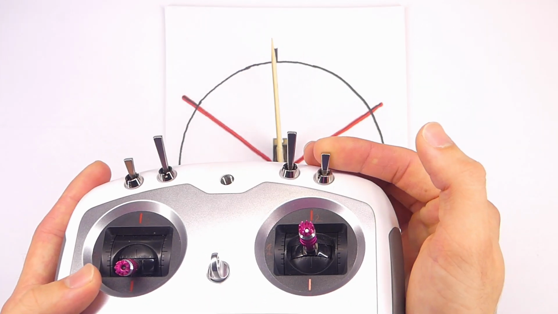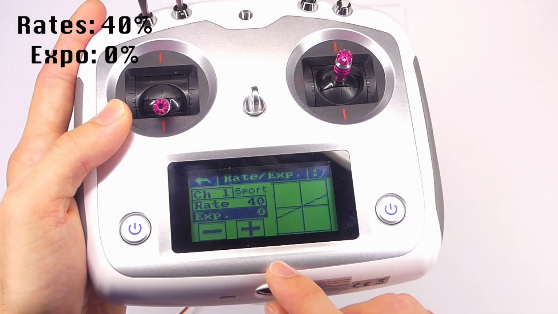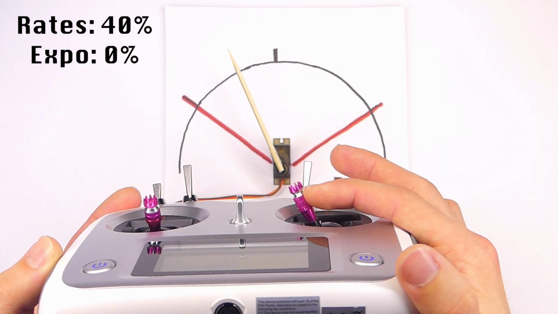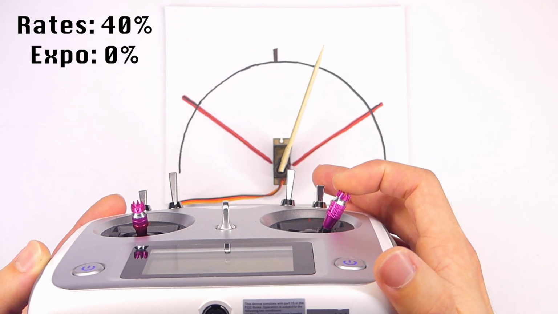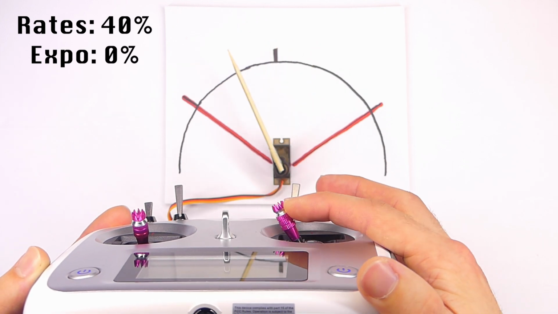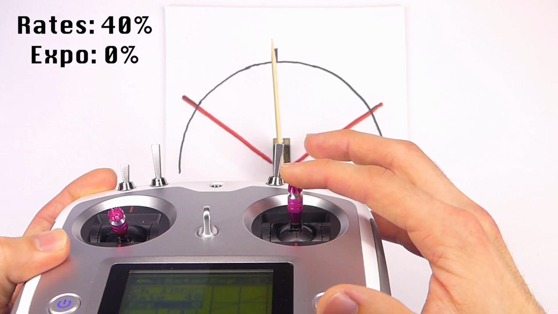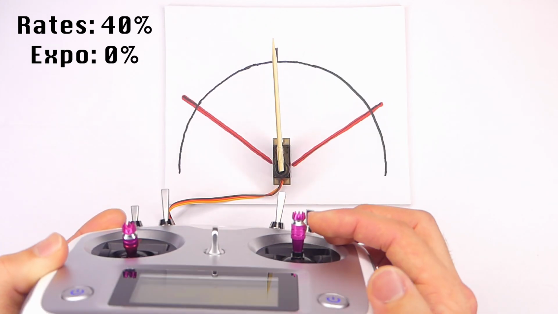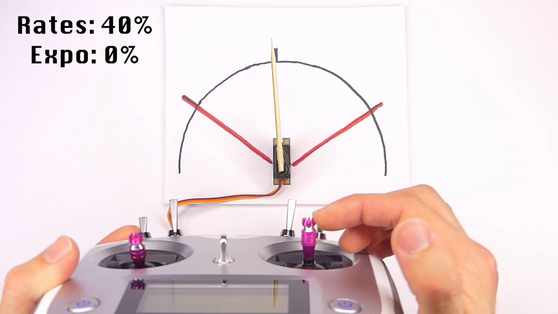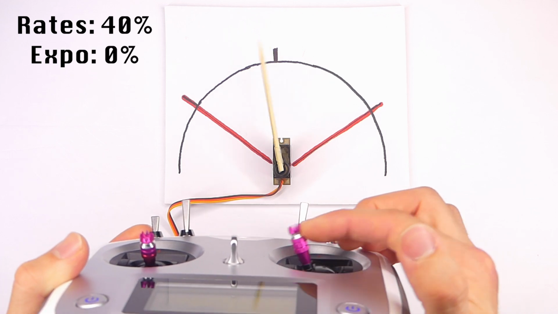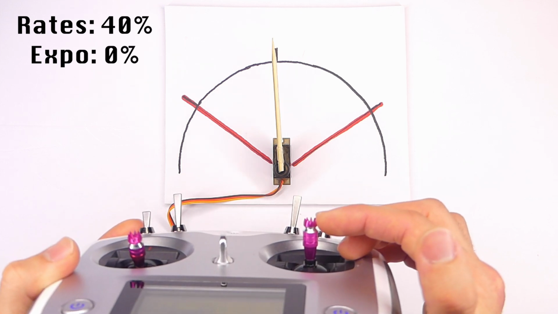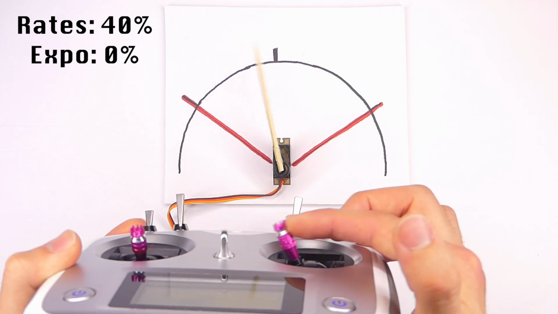So now I'm going to flip this switch, and I've set it up here to have 40% for the rate. And let's see the difference here. Wow, look at that. So now the needle, the servo, is only going less than half its full distance. You see that? But the stick on the transmitter is moving the whole way. So on an airplane, this would mean that, let's say, the aileron would only move 40% of what it normally would, which would mean that, leaving out a bunch of other factors, the airplane would only roll 40% as quickly as it normally would.